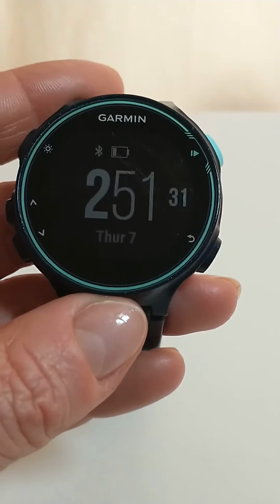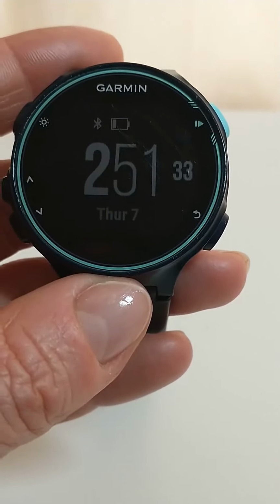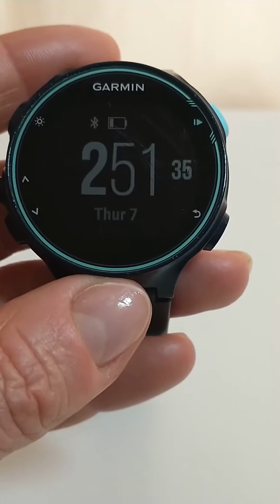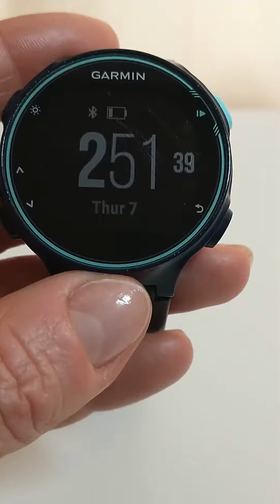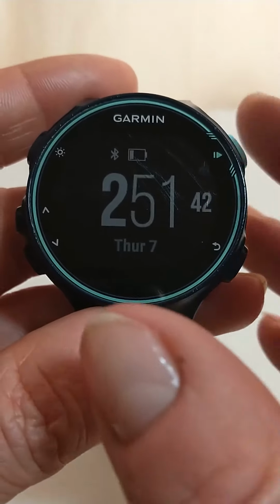Hey there, so today I'm going to talk you through how I would set up my watch for running. This is based on my watch, which is a Garmin. I only know Garmins, and mine is a 735, so fairly old, but most Garmins have a fairly similar menu.